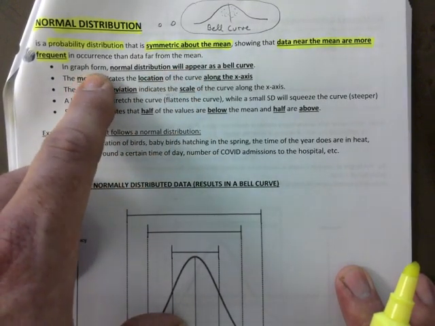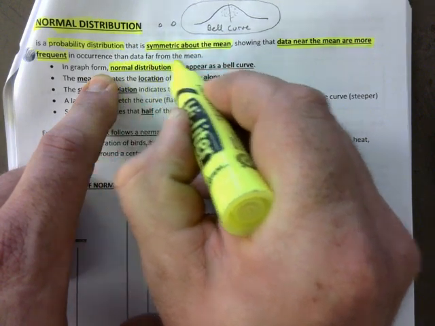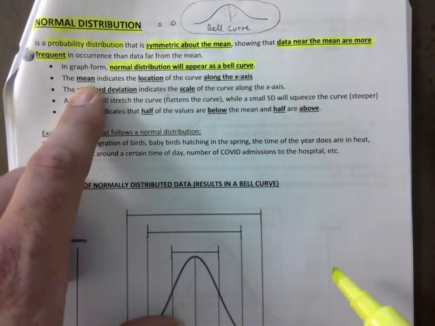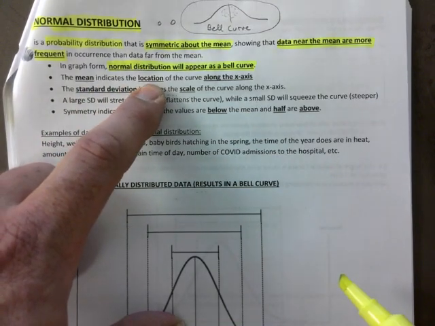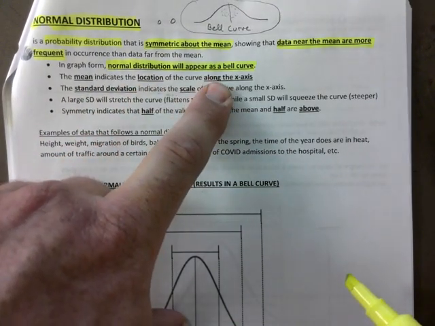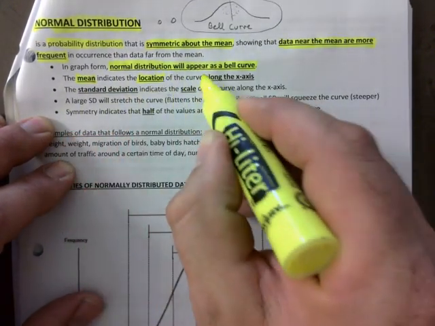In graph form, a normal distribution looks like a bell curve. There it is again. The mean indicates the location of the curve along the x-axis.